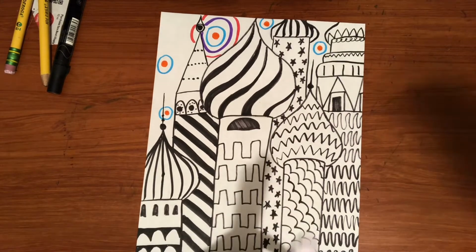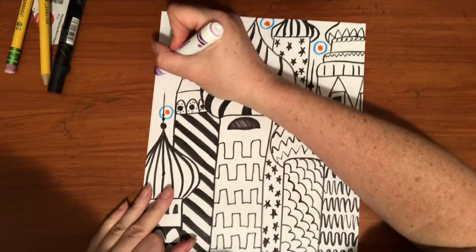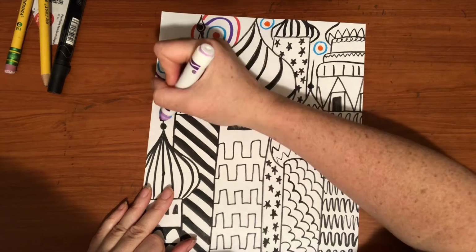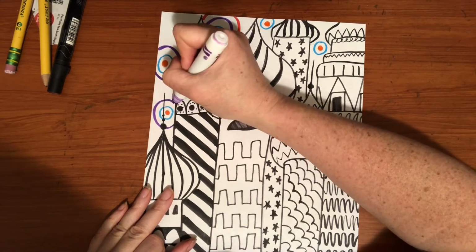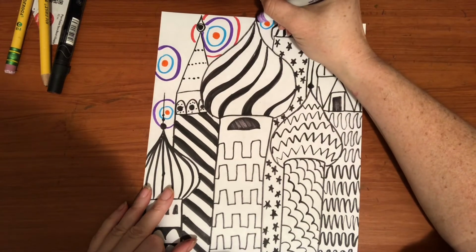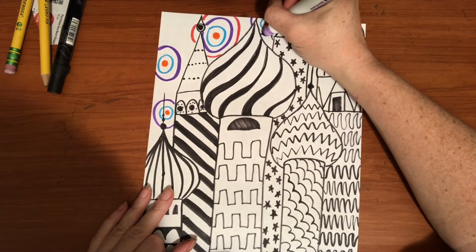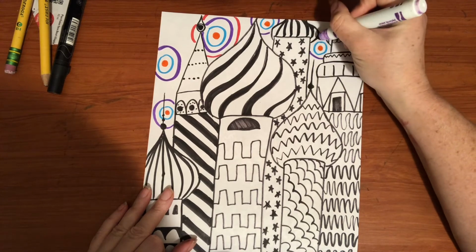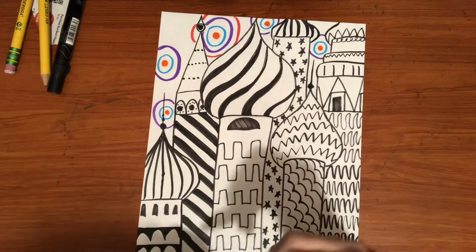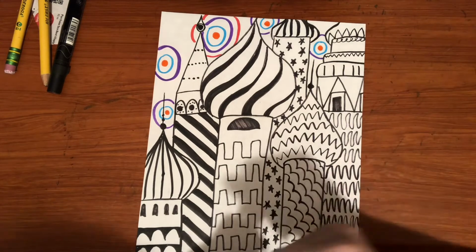And then I did the purple. And then I had the red.